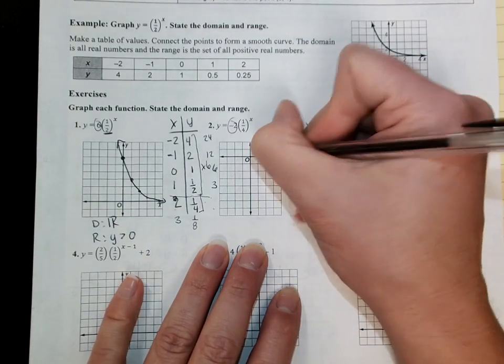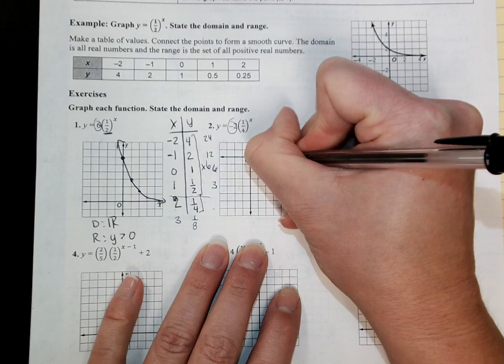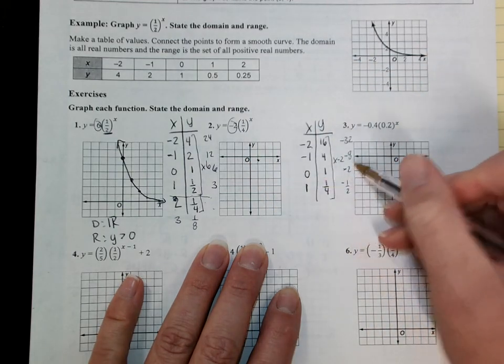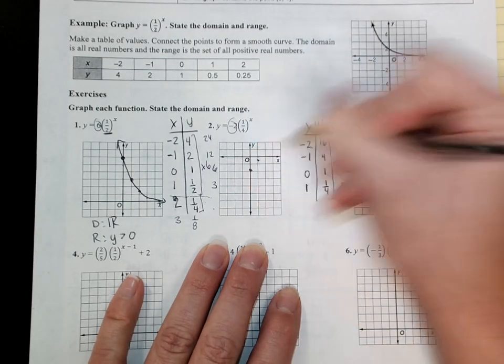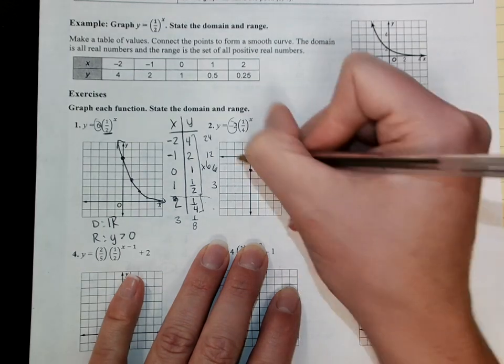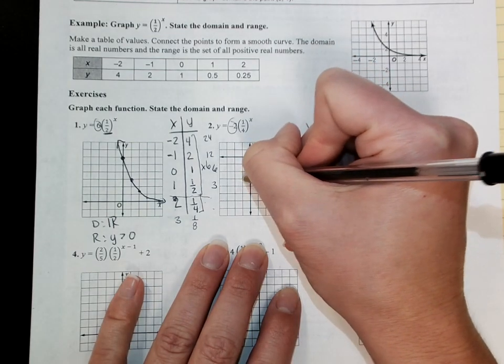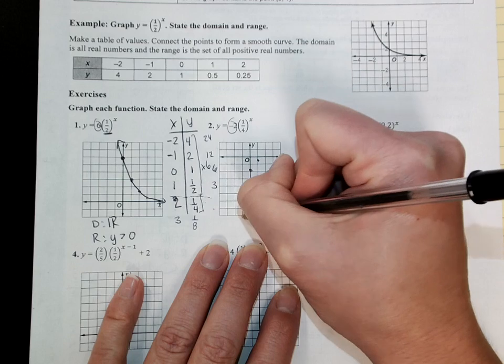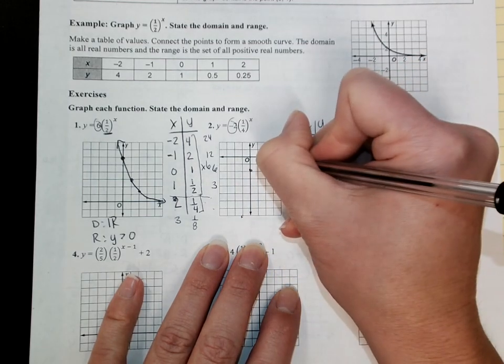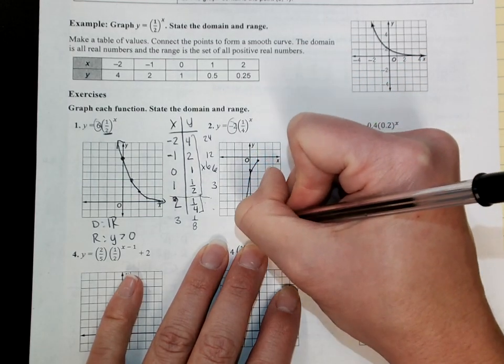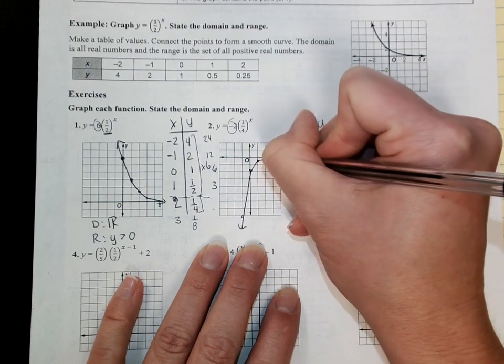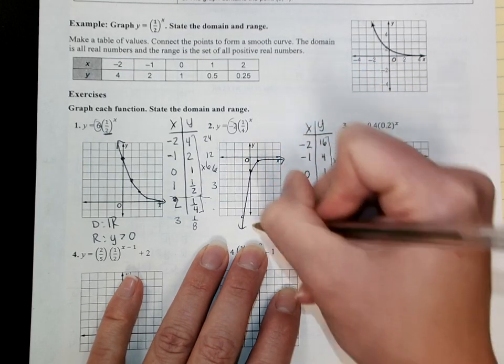So 1 is at -1/2. 0 is at -2. -1 is at -8, counting 1, 2, 3, 4, 5, 6, 7, 8. That's convenient. And then it's going to keep going from there. I can't go any further that way, but I can flatten it out this way because I know that's what it's going to do.